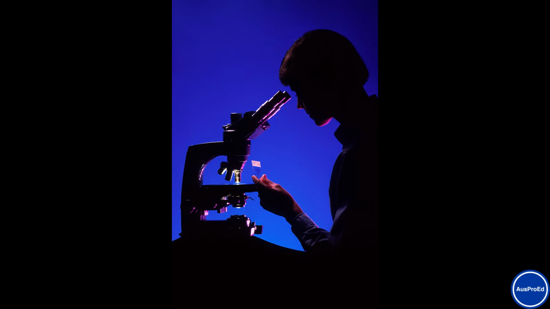So if it's like a TTP or a HUS, we also look at blood film examination. You may find microangiopathic blood films, again suggestive of TTP or HUS. We want to do an ESR or CRP, suggestive of an inflammatory or autoimmune condition. However, these tests are non-specific in this condition.